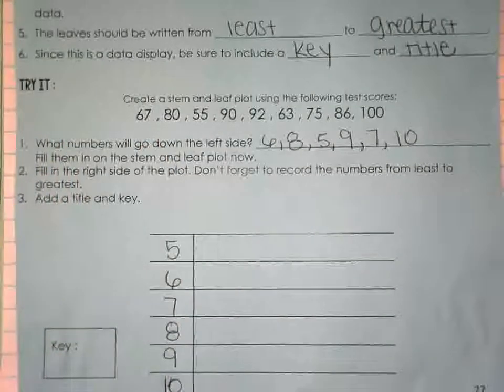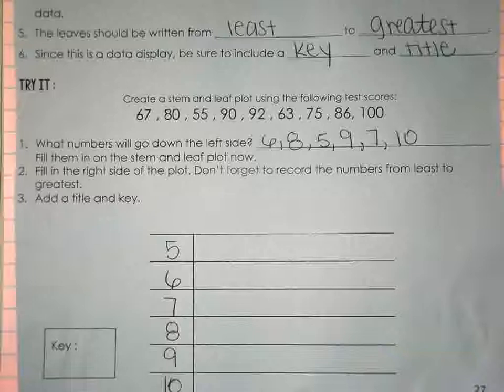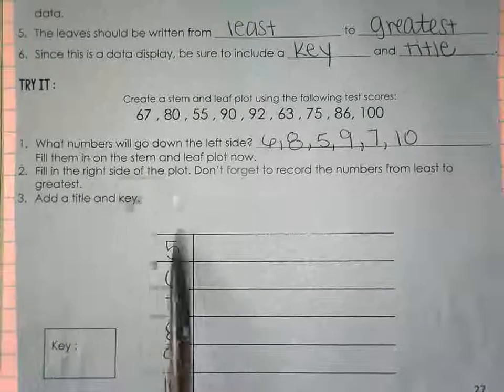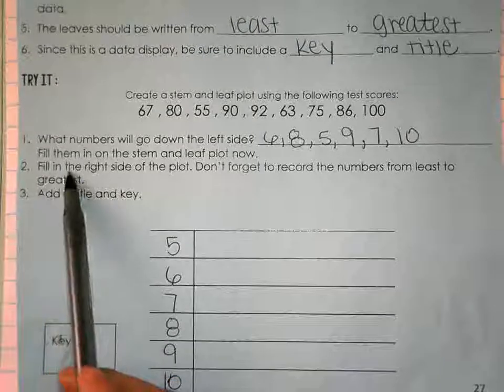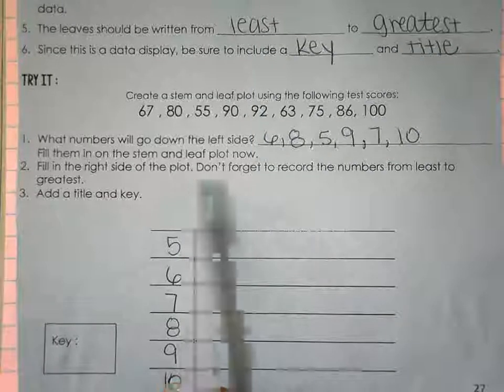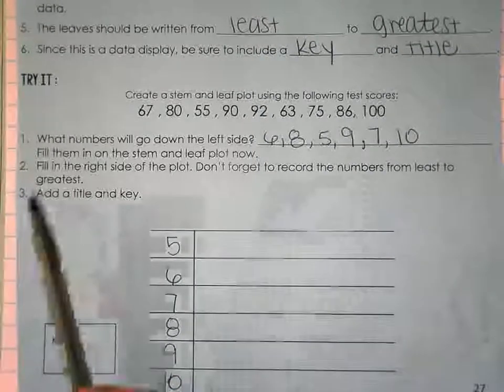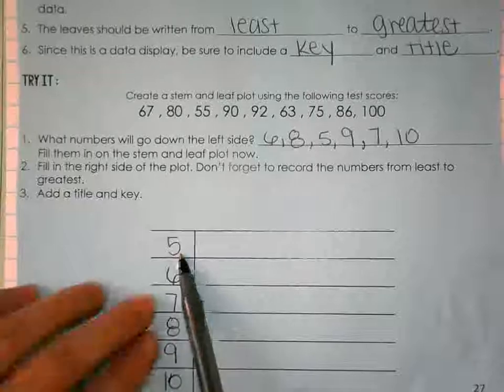So that is our left side of the plot. That is how that comes about. You do the first number first, that tens column first. So now we need to fill in the right side of the plot. Don't forget to record the numbers in order from least to greatest.